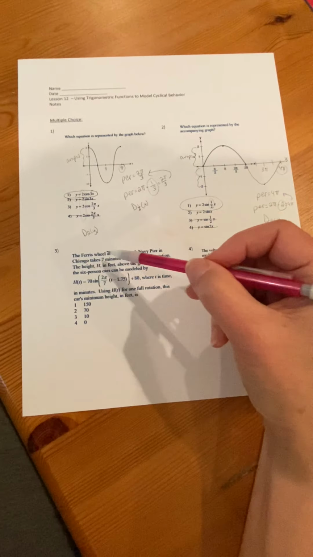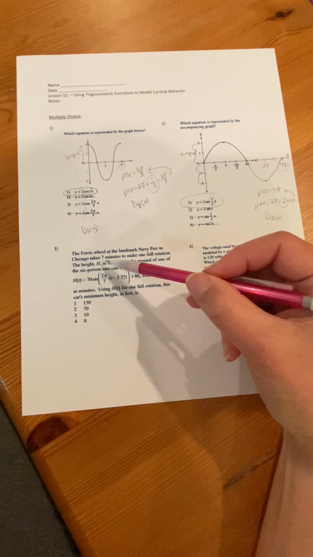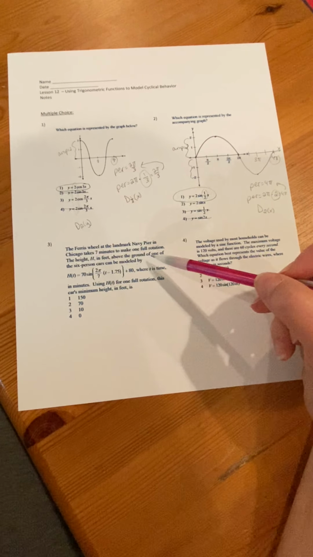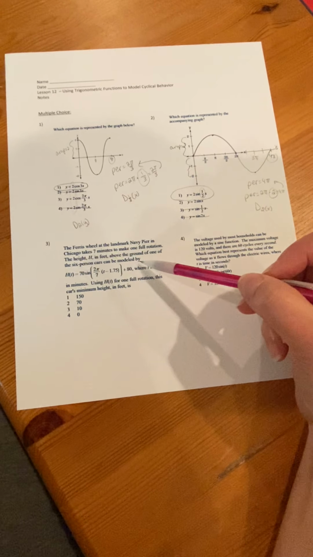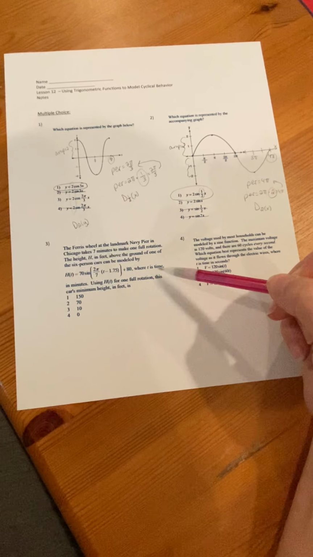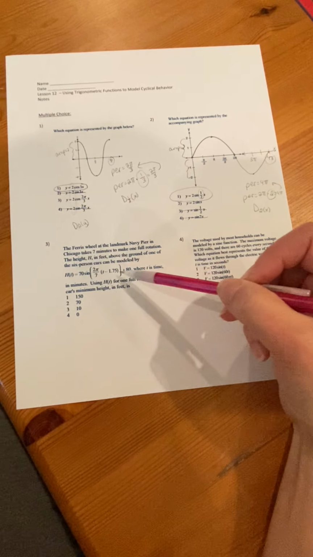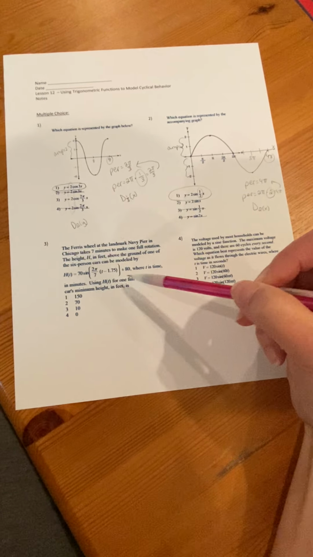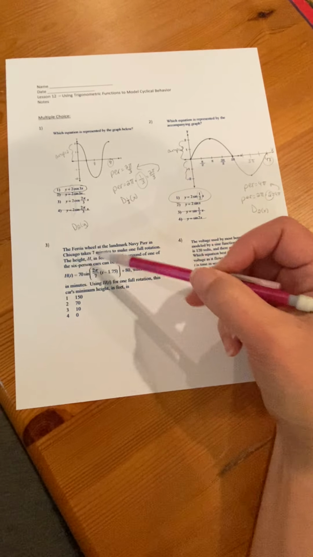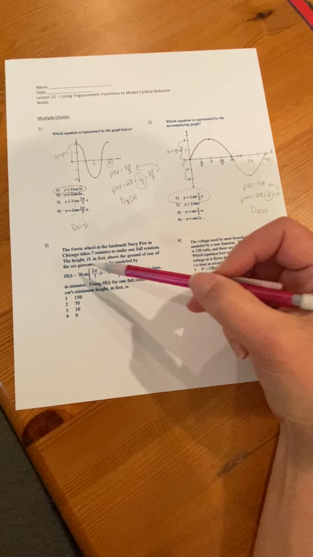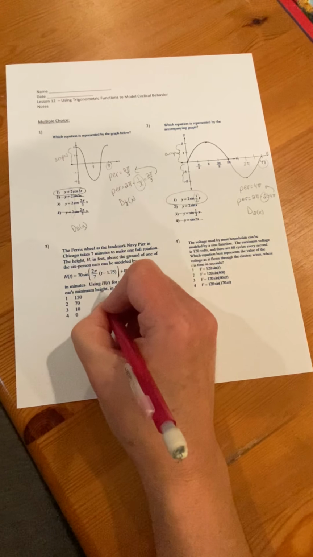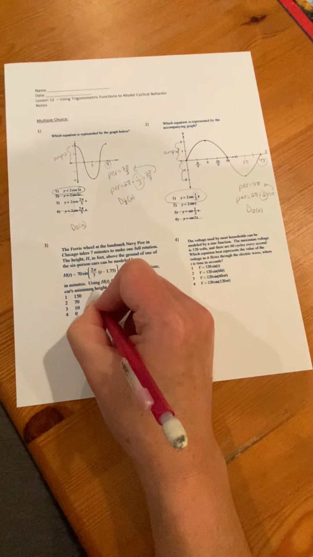So we've got the Ferris wheel at the landmark Navy Pier in Chicago takes 7 minutes to make one full rotation. The height h in feet above the ground of one of the 6-person cars can be modeled by this lovely equation. Take a look at that, real good. T is the time in minutes for this equation. h is the full rotation that one of the cars in the Ferris wheel makes as it goes around and around and around, okay? And what we want to know is what is the minimum height of one of those cars.